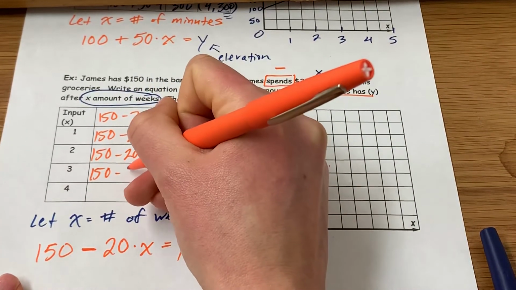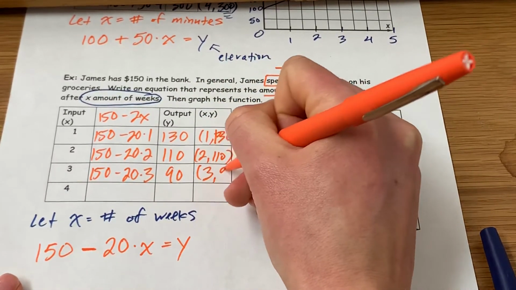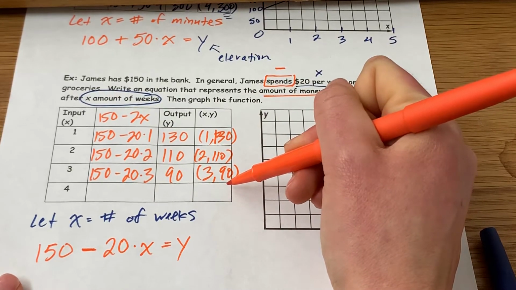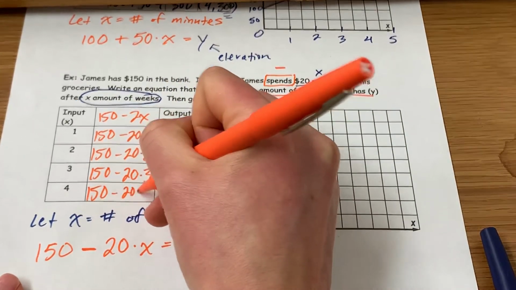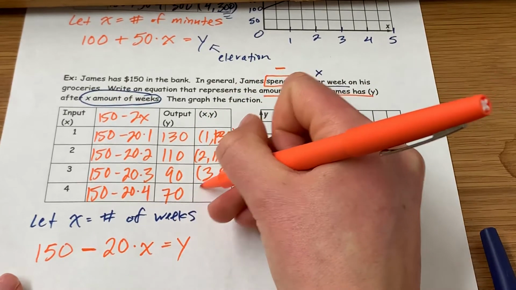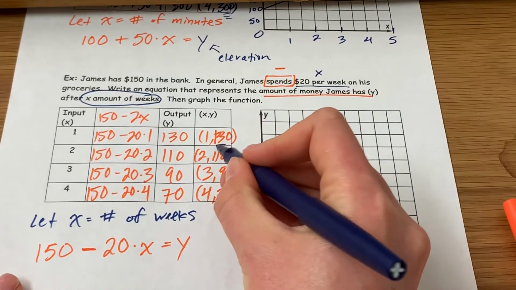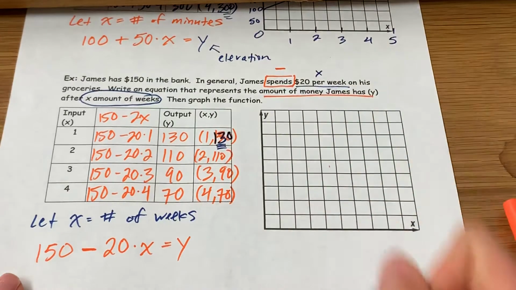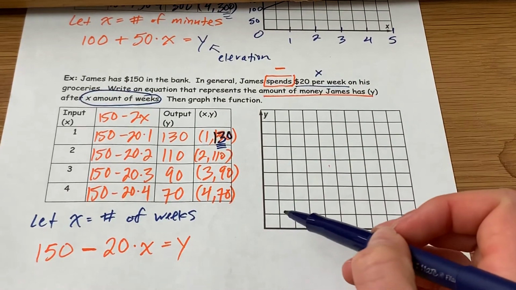150 minus 60 is 90. So as you can see, his total amount of money is decreasing because he keeps spending money for a lot of weeks in a row. 150 minus 20 times 4, that's minus 80, so that'll be 70. All right, so the biggest y value I need to graph is 130. Sorry, I kind of messed up on that. That's 130. So I need to be careful about what I skip count by.